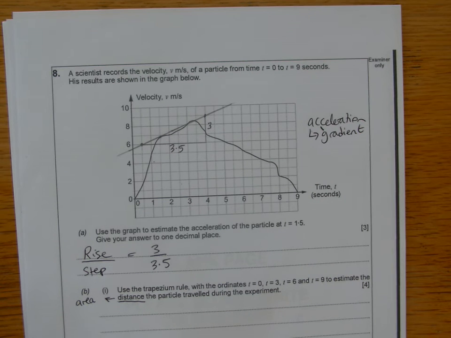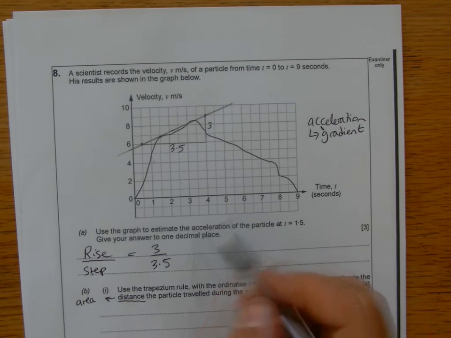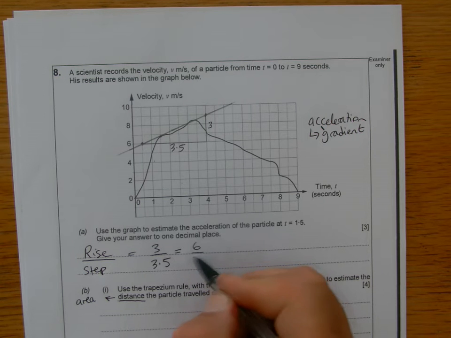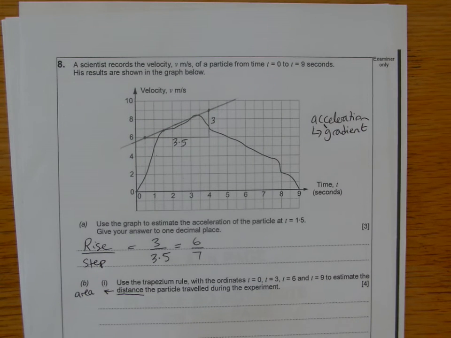Now they want this answer to 1 decimal place, and we've got to do this without a calculator. So what I would probably do here is first of all change this fraction so it's a bit nicer. We'll double the top, so we get 6, and double the bottom, 7. That gets rid of the decimal. And we just have to work out what 6/7 is as a decimal to 1 decimal place.